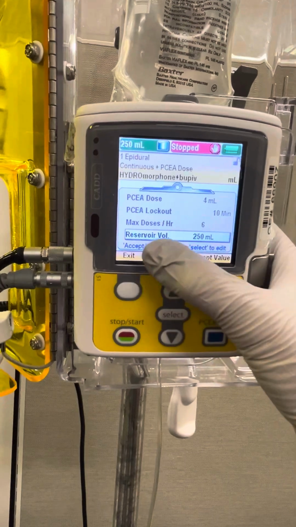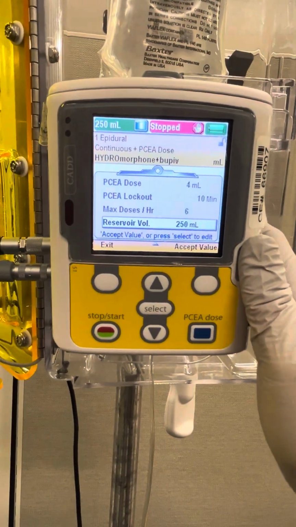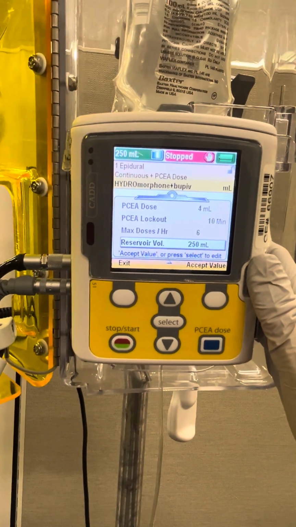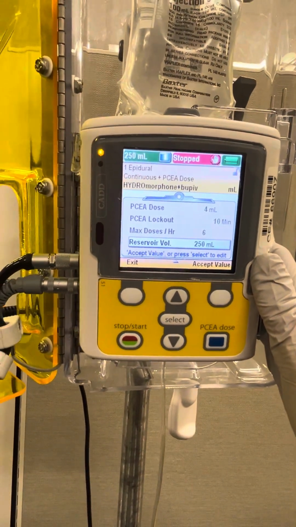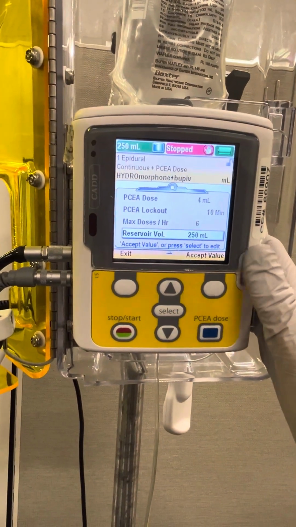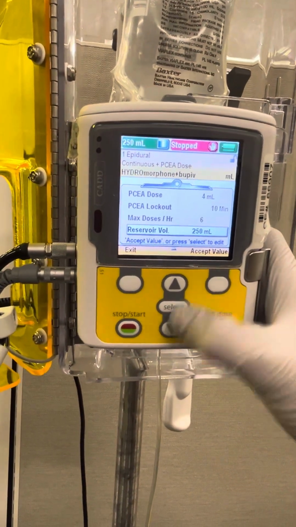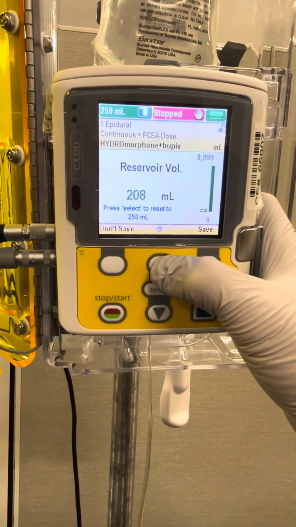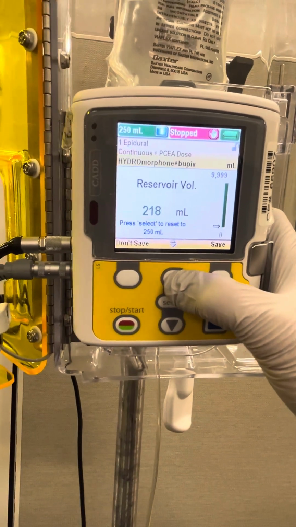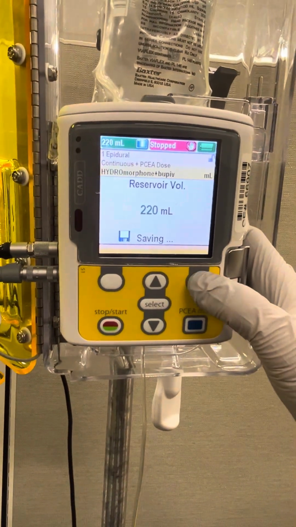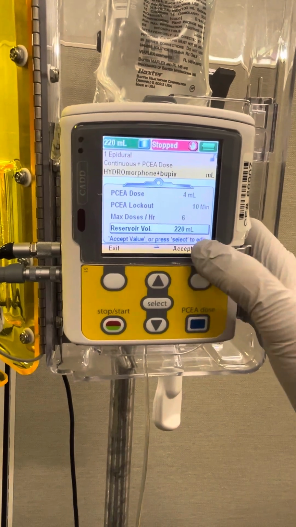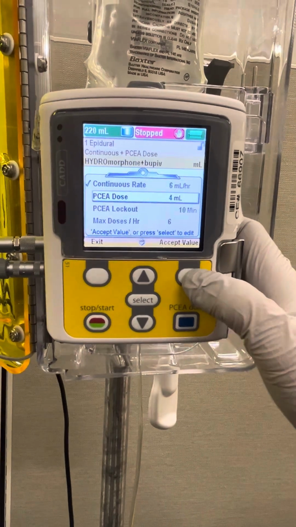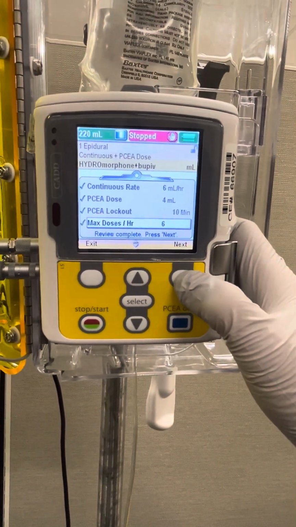Now we're going to go down one more time to the reservoir volume. So please keep in mind that these bags come from pharmacy and it could take 2 to 3 hours to make a new bag. So for that reason, I recommend that you program significantly less volume than what you have to ensure that you have adequate time to request a new bag before it goes dry. So in this case, we're going to take that reservoir volume down to 220. And save. Now it's going to ask us to confirm each of these values. So we're going to check these with our MAR one more time, and as we're doing that, we're going to put a little check mark next to each one of them to accept that value. And then we're going to go to next.